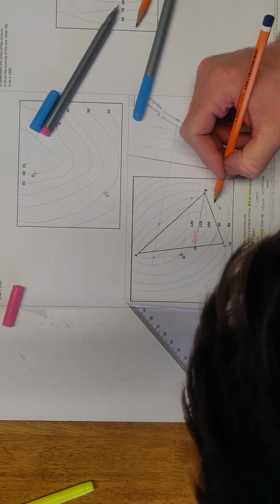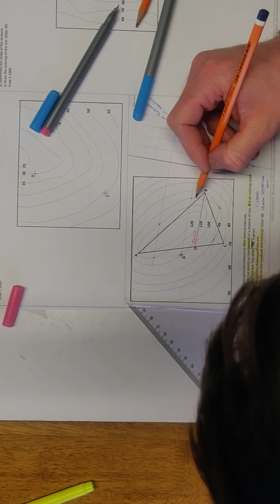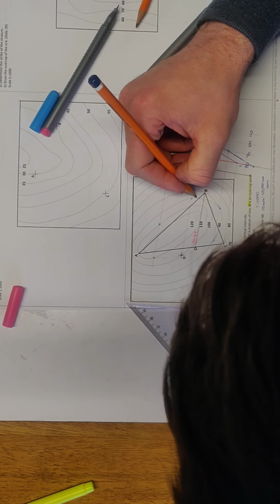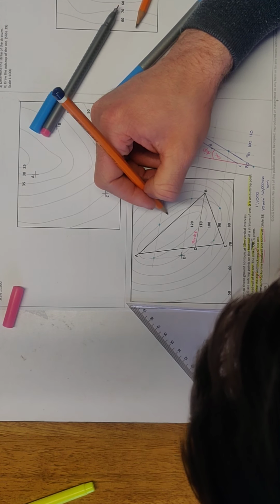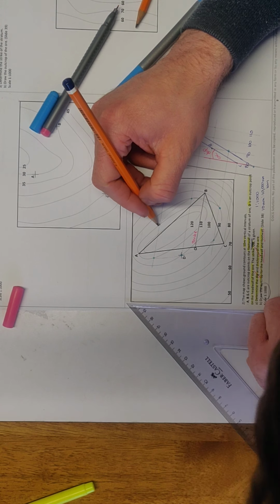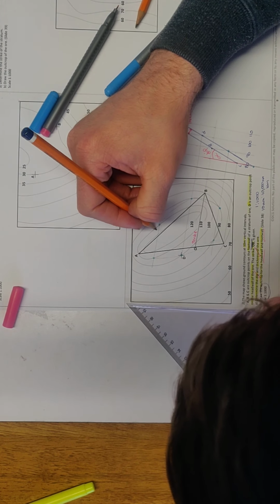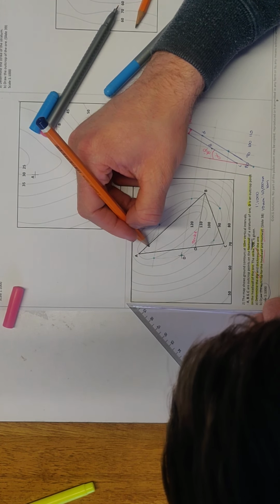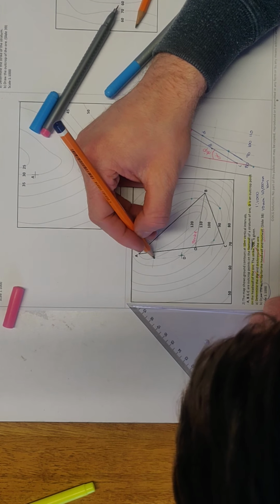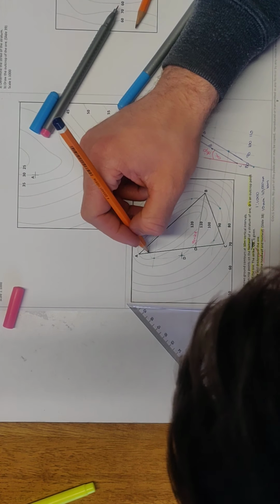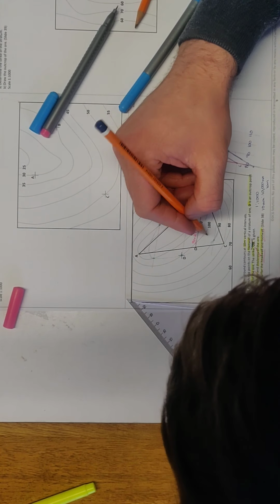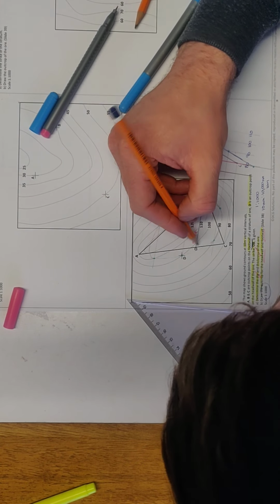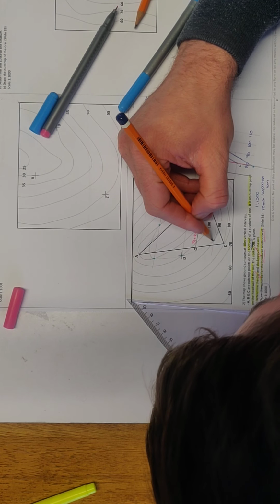Cuts back in then. Comes across. And you can just finish it off with a natural curve. Then you're going to go and heavy it in. It's pencil, freehand.